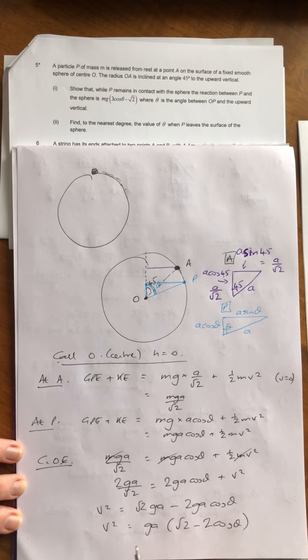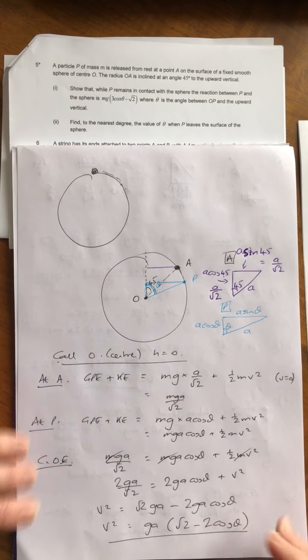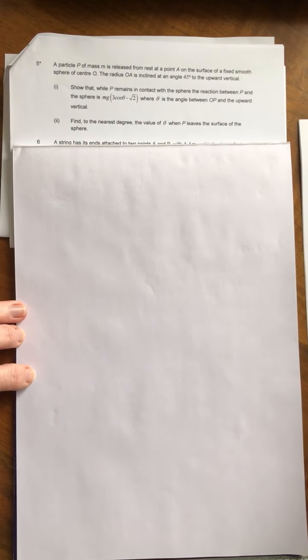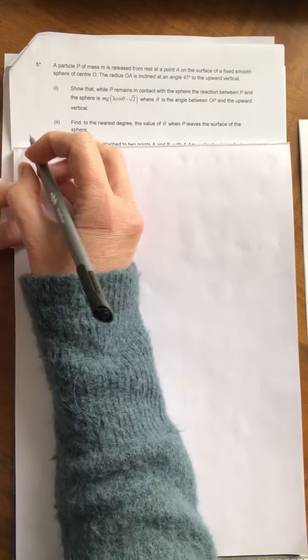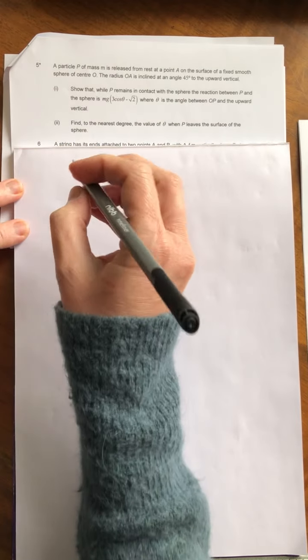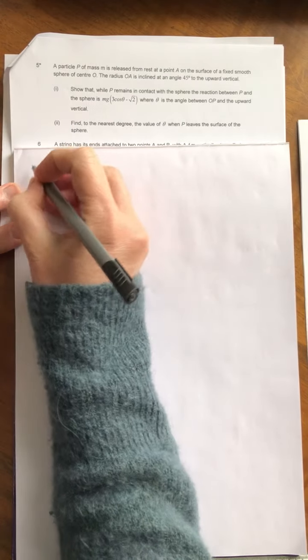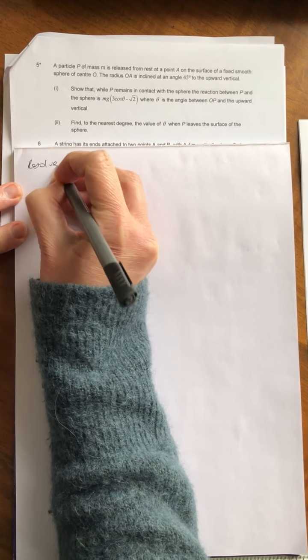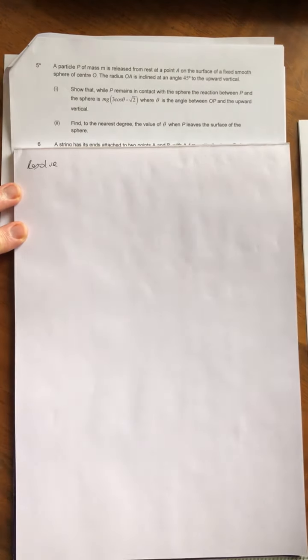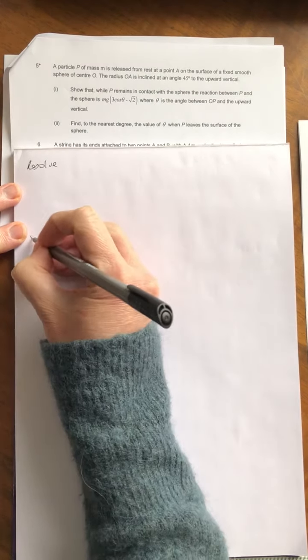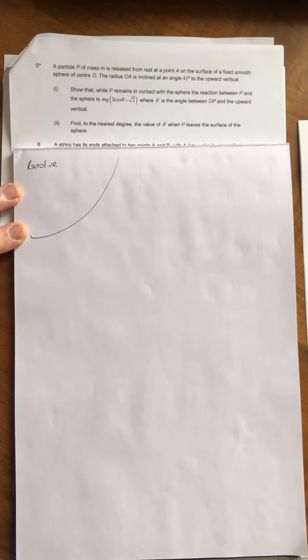So that is an expression that I'm going to use for the next bit, sorry, for my resolving. So I've got an expression for the velocity. Let's look at what's happening with my resolving. I want to resolve towards the centre of the circle. I need a diagram. I'm just really lost without my diagram. Where is it?